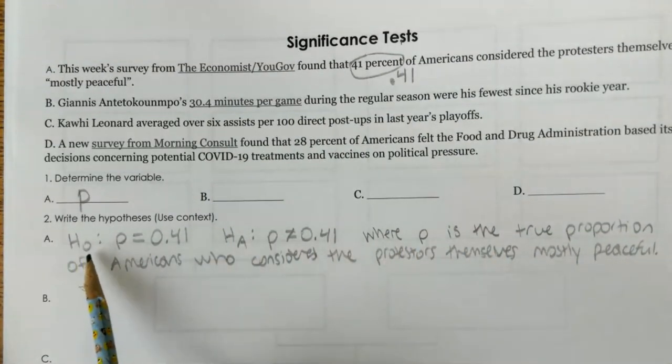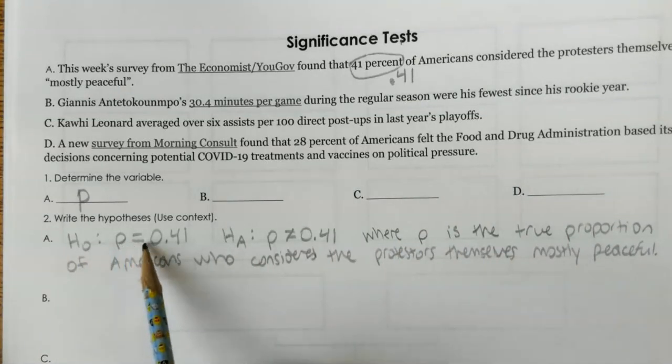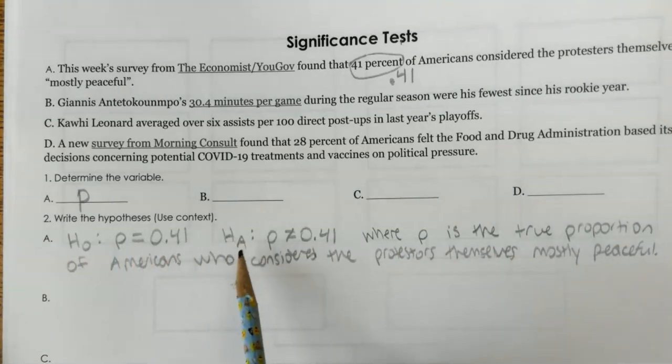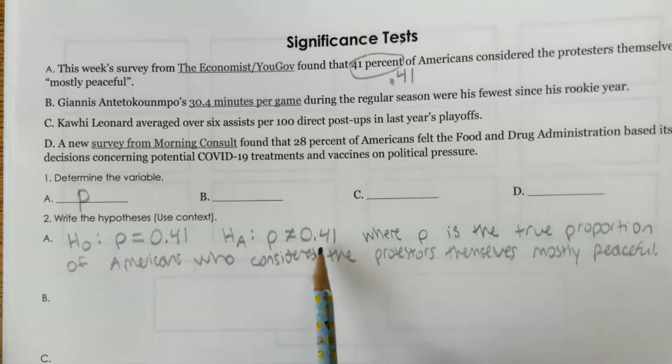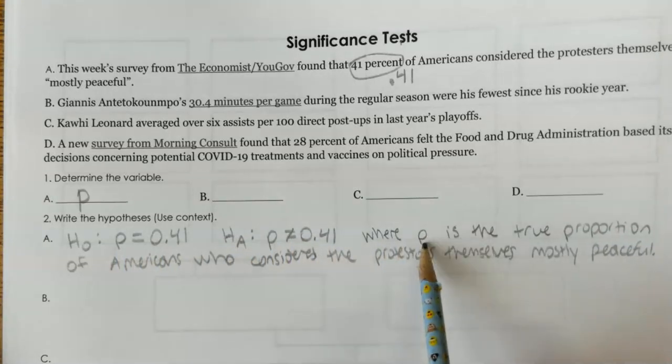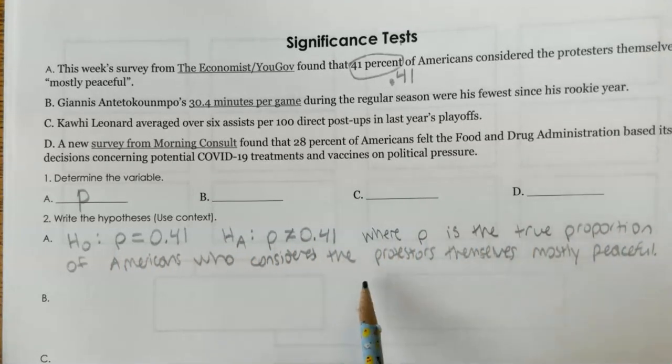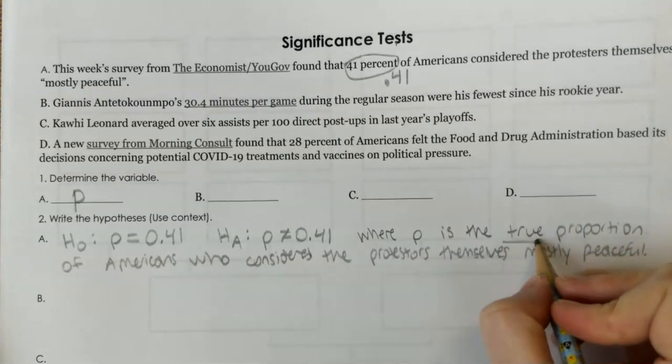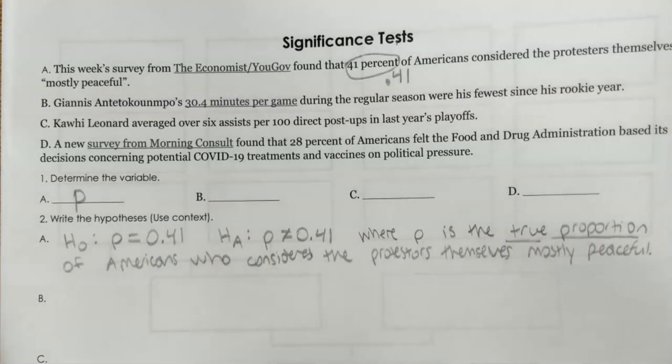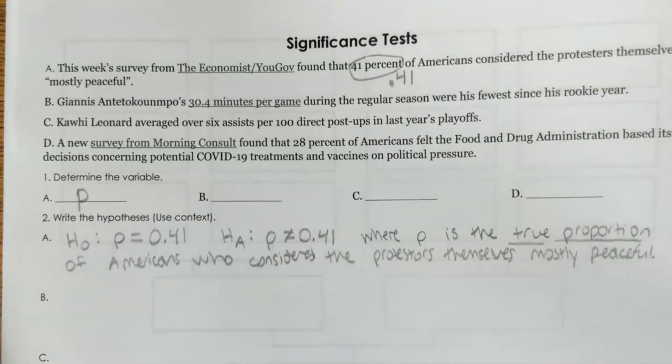So H naught, or H null, is P is equal to 0.41. HA, or my alternative, is P is not equal to 0.41, where P is the true proportion of Americans who considered the protesters themselves mostly peaceful. I need the word true and I need the word proportion. And then the rest of it I just got from the article title.